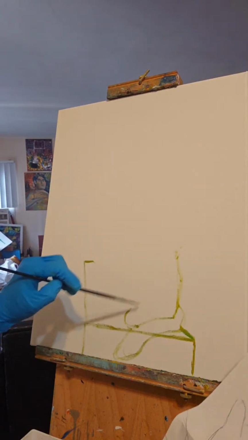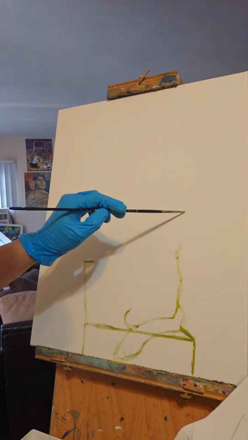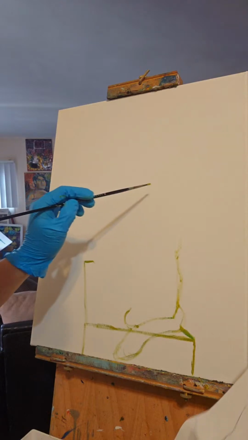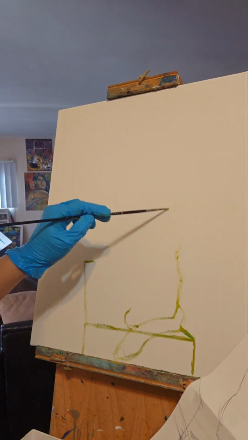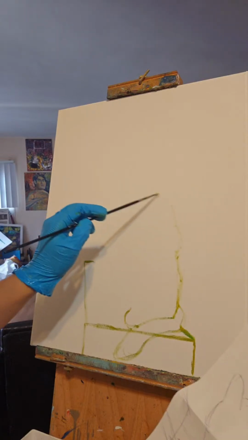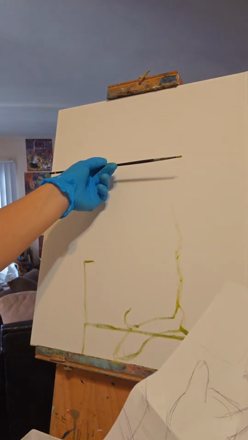And I think this will be about as long as the tail. We're going to go up and around. I think this hunch needs to go right up about here. And I think the best part, this head should end right about there.